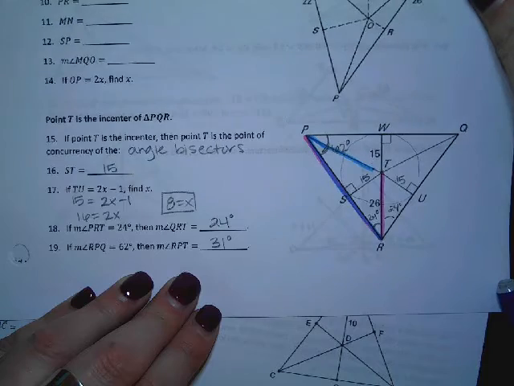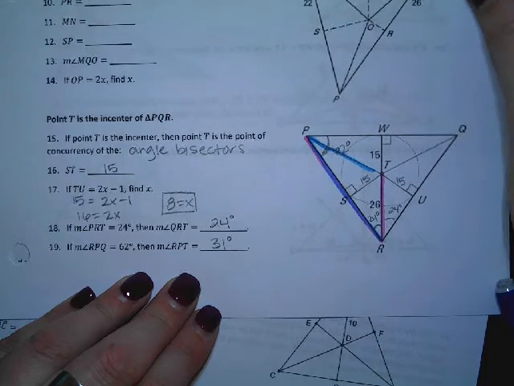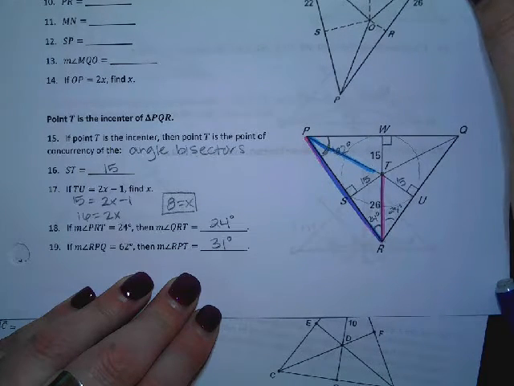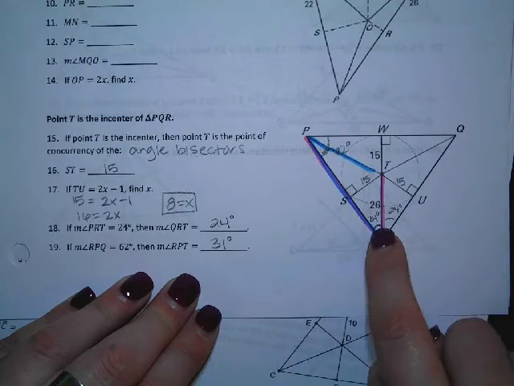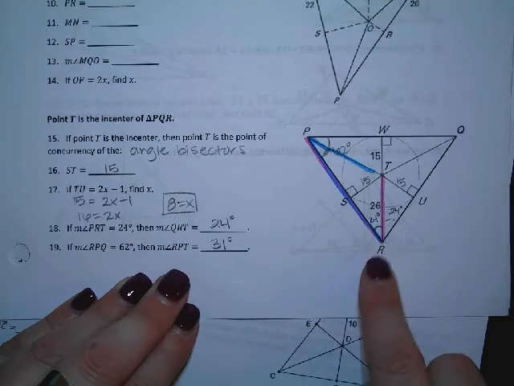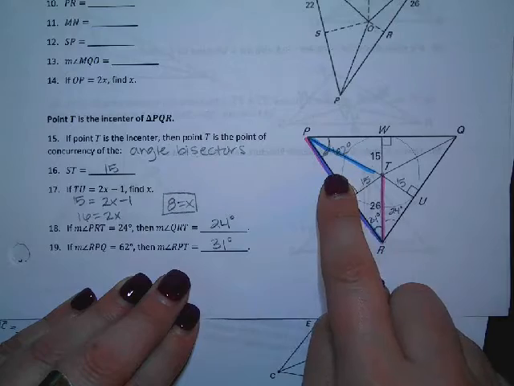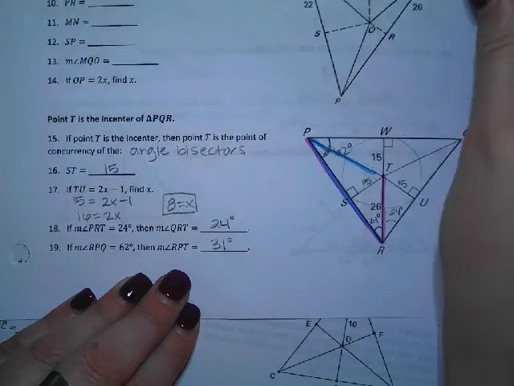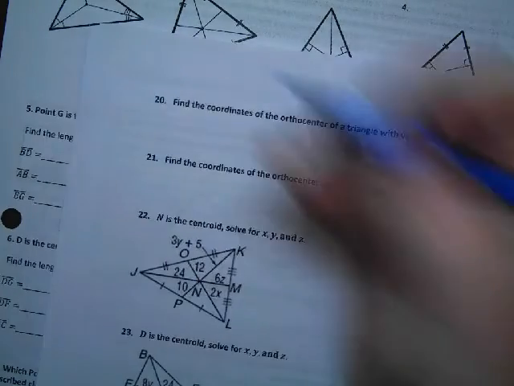But why is PRT 24 and not the full thing 24? It's because of how they described the letters. Because they said from P to R to T, they just said this half is 24. So the other half is 24. When they said RPQ, RPQ is the entire corner. Go ahead and put an X through 20 and 21.